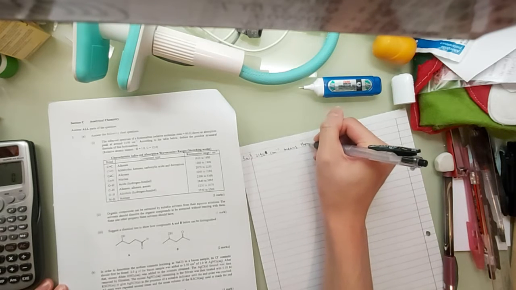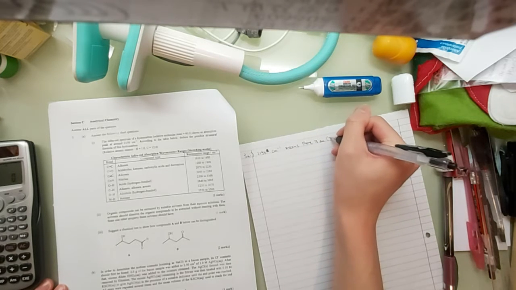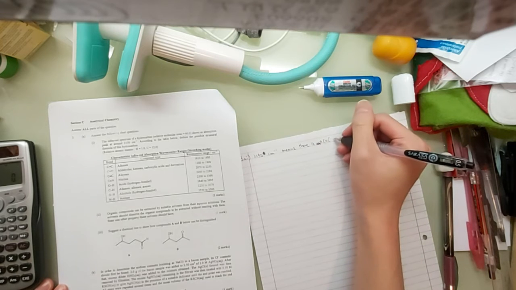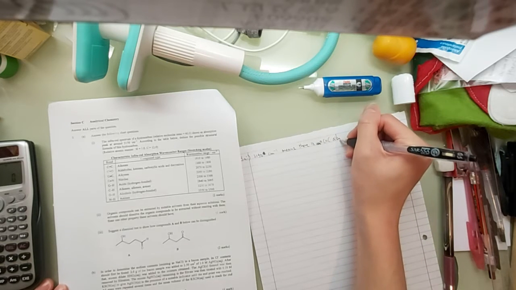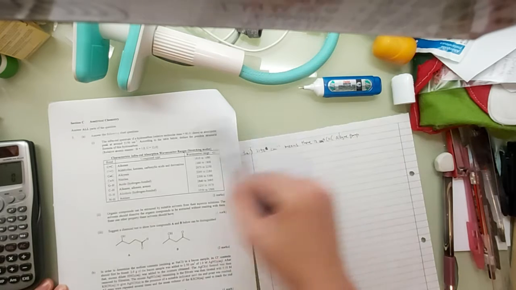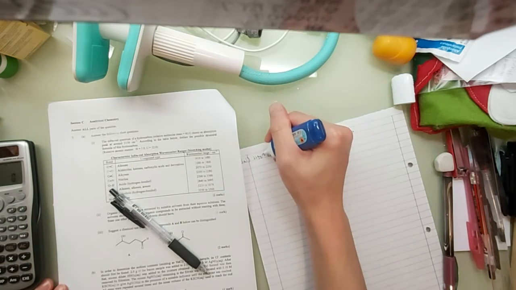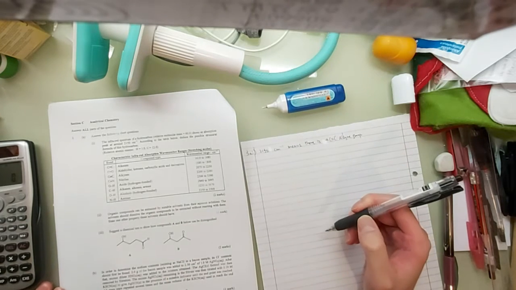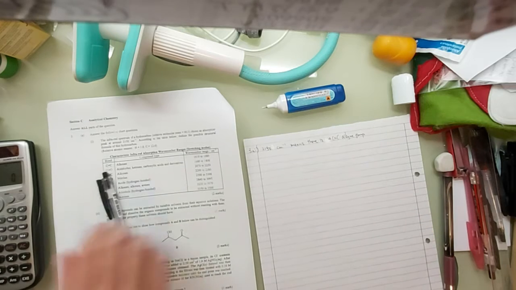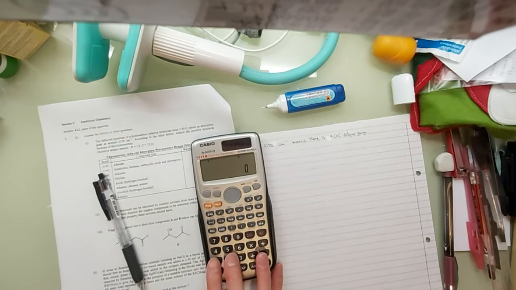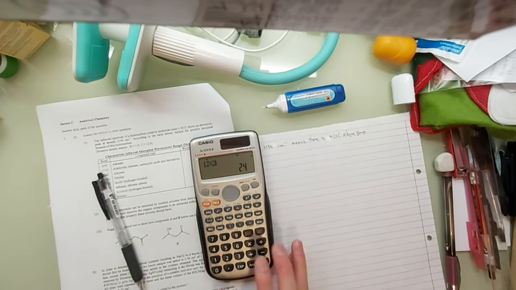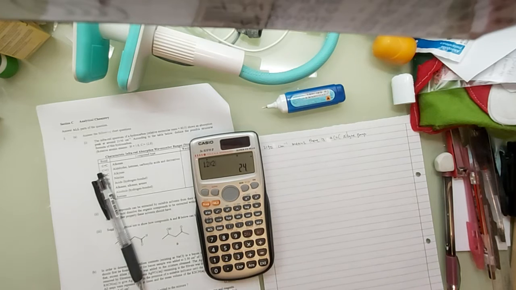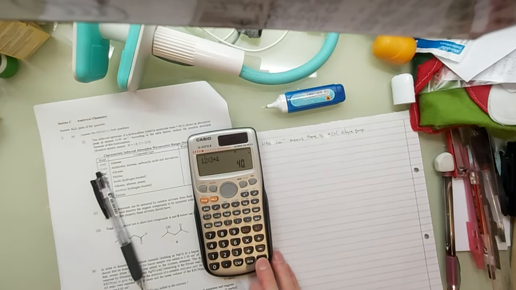Means there is a carbon triple bond, an alkyne group. Okay. So 24, 4.